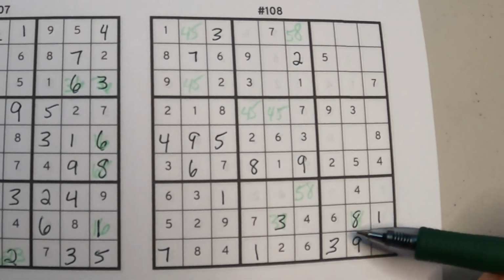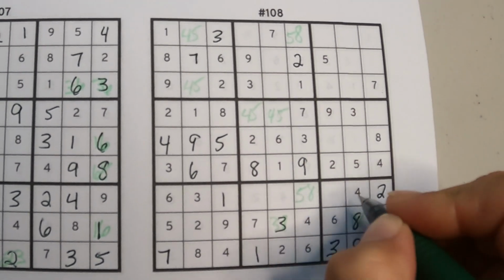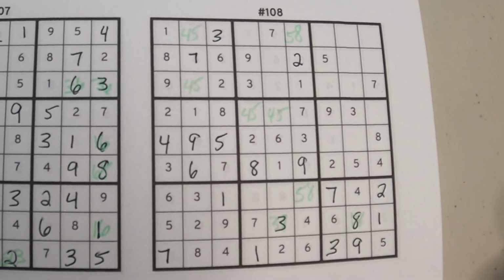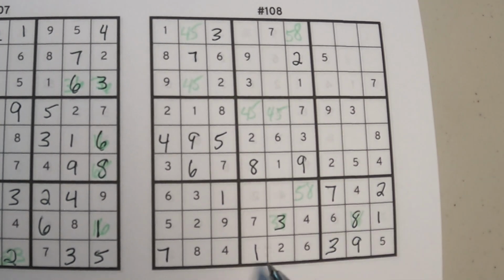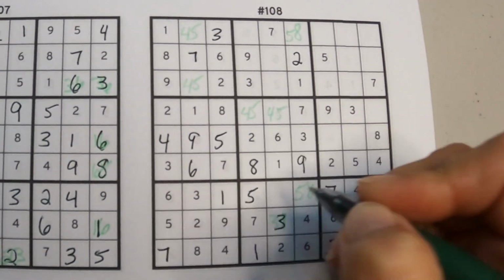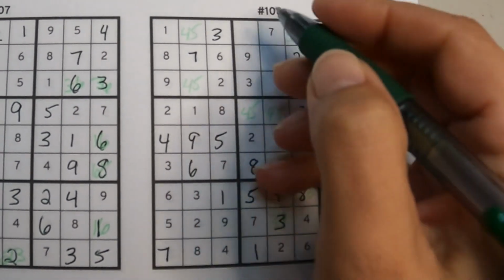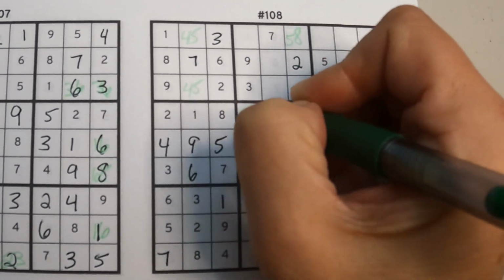For this box then, we're missing a 2 and a 7. We've got a 7 here, so 2, 7. For this box, looks like we're missing 5, 8, and 9. We've got an 8 and 9 here, so this is our 5. That makes this our 8, 9. That 5 makes this our 4 and 5.